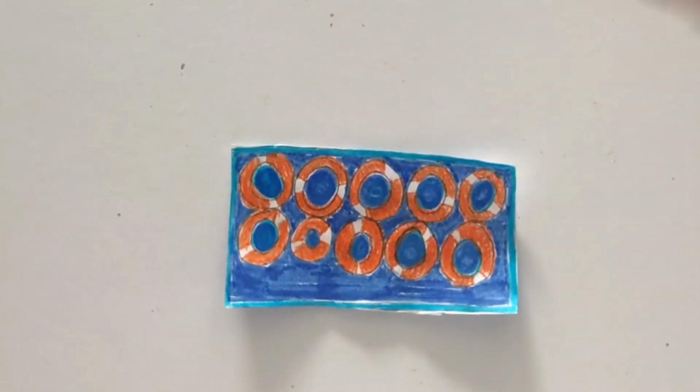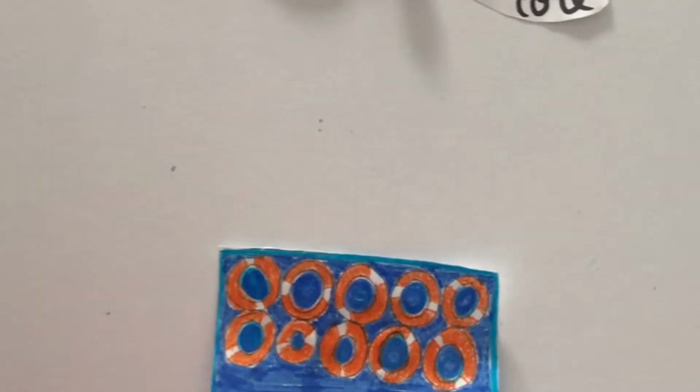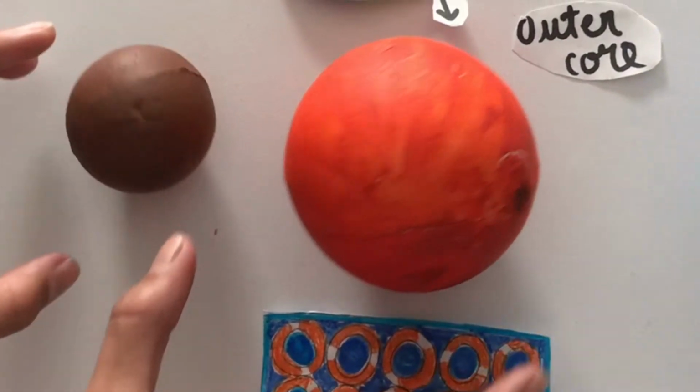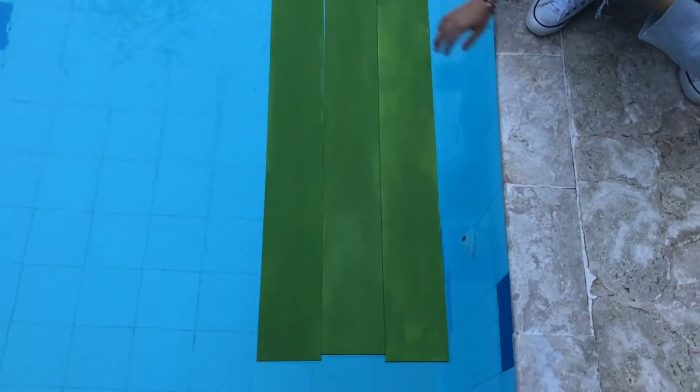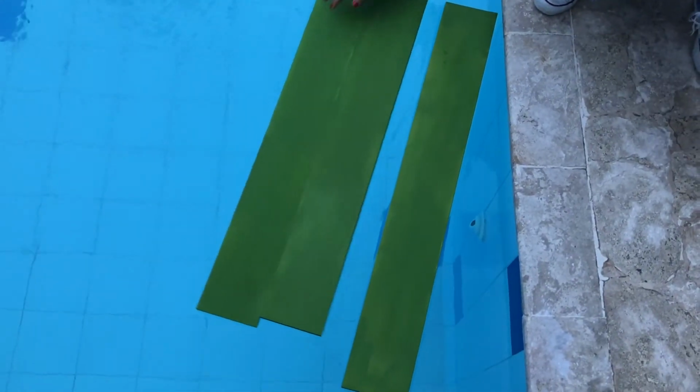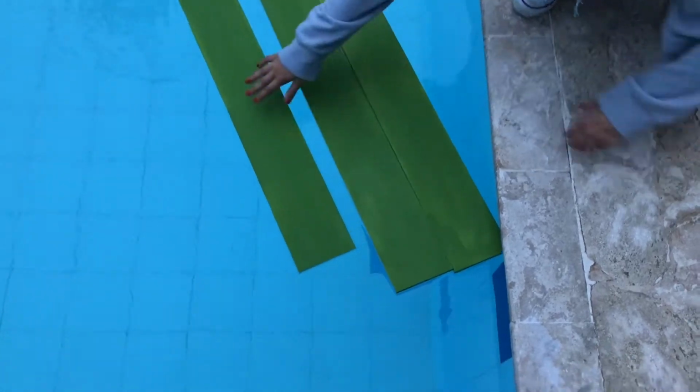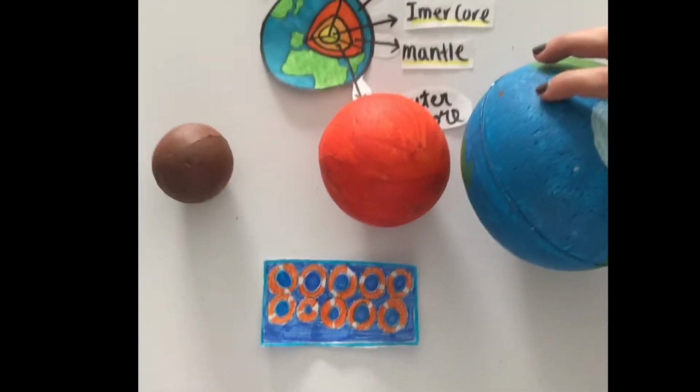I know this subject is quite difficult to understand, but imagine the Earth's layers as a pool full of floaters. The pool ground will be the core, the water will be the mantle, and the floaters on top will be the Earth's crust moving all around the mantle.